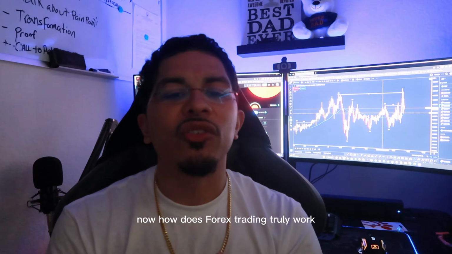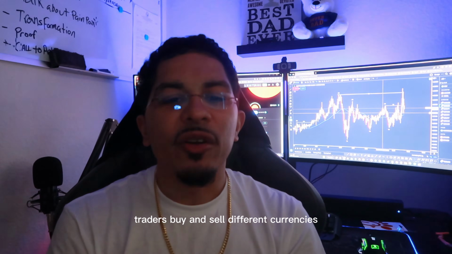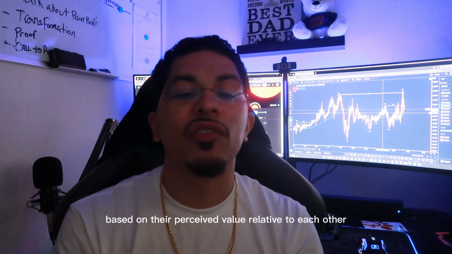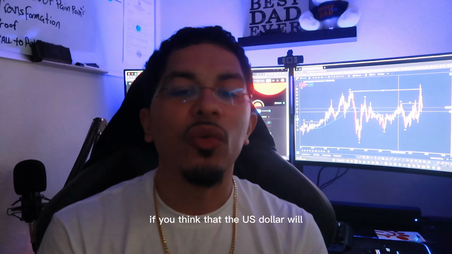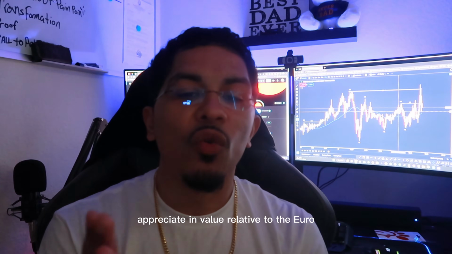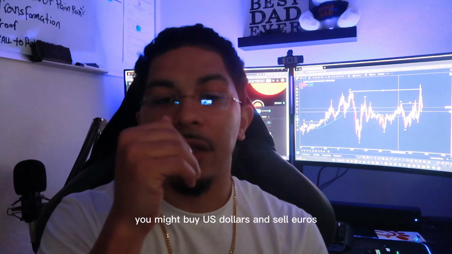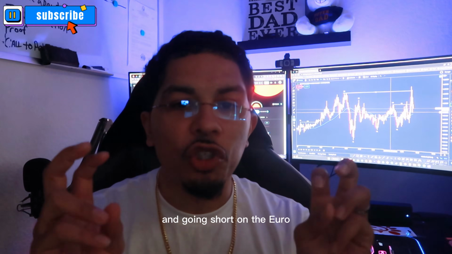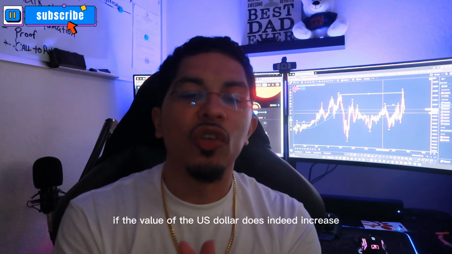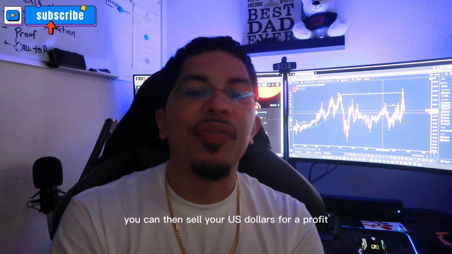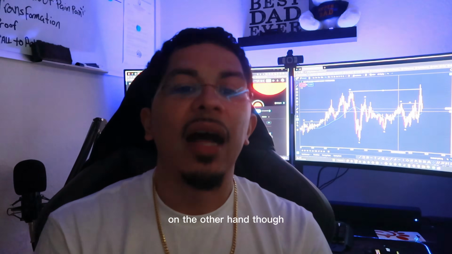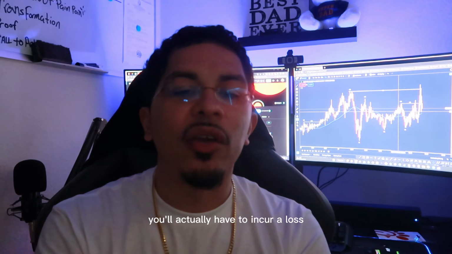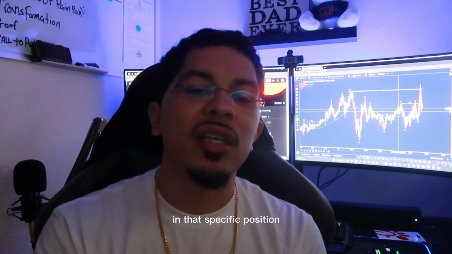Now, how does Forex trading truly work? Essentially, traders buy and sell different currencies based on their perceived value relative to each other. For example, if you think that the US dollar will appreciate in value relative to the euro, you might buy US dollars and sell euros. This is known as going long on the US dollar and going short on the euro. If the value of the US dollar does indeed increase, you can then sell your US dollars for a profit. On the other hand, if the value of the US dollar decreases, you'll incur a loss in that specific position.